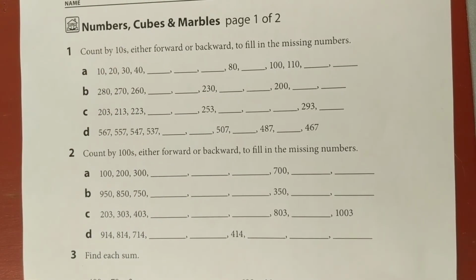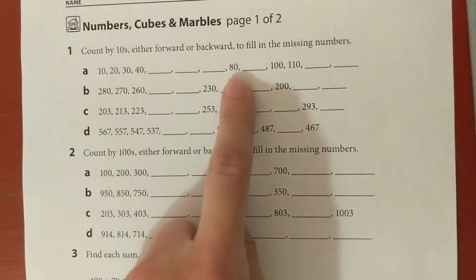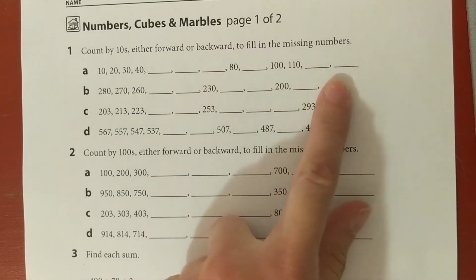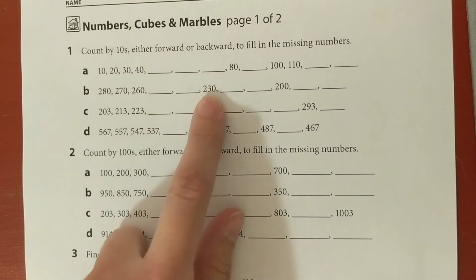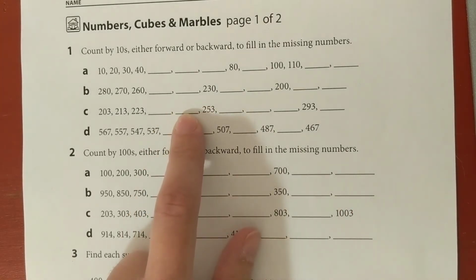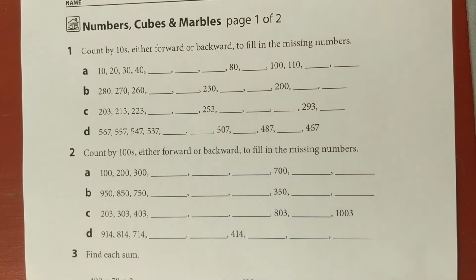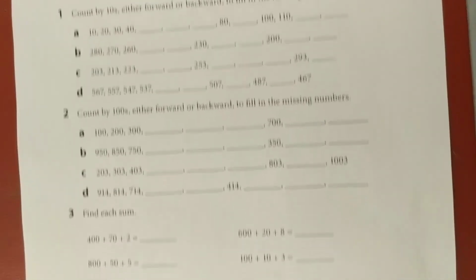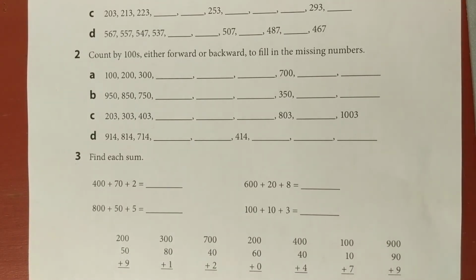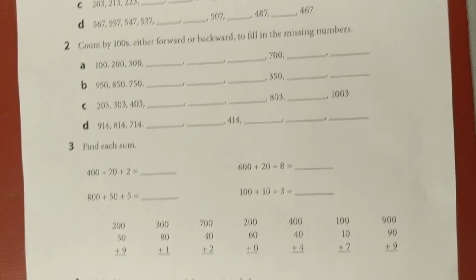Okay, so number 1 says count by tens either forward or backward to fill in the missing numbers. Now remember, they've given you some more numbers along the way. They start you out and then they've filled in some of the blanks. So make sure you're being careful and making sure that when you get to this number, it matches what it says there. Number 2 says, count by 100s either forward or backwards to fill in the missing numbers.